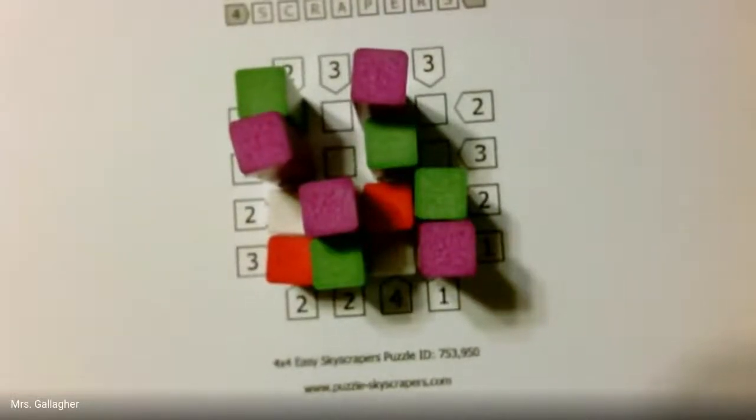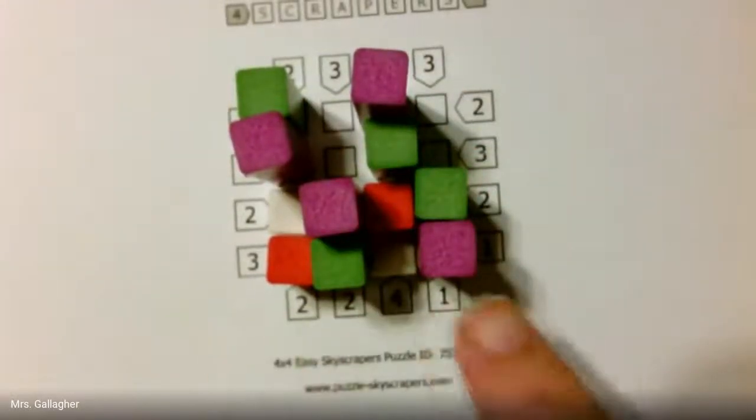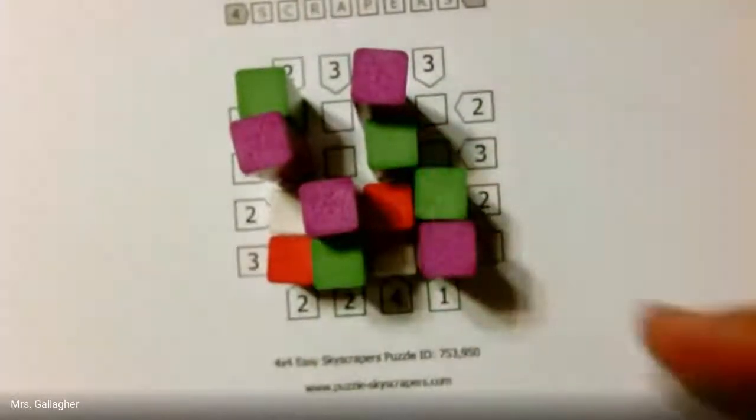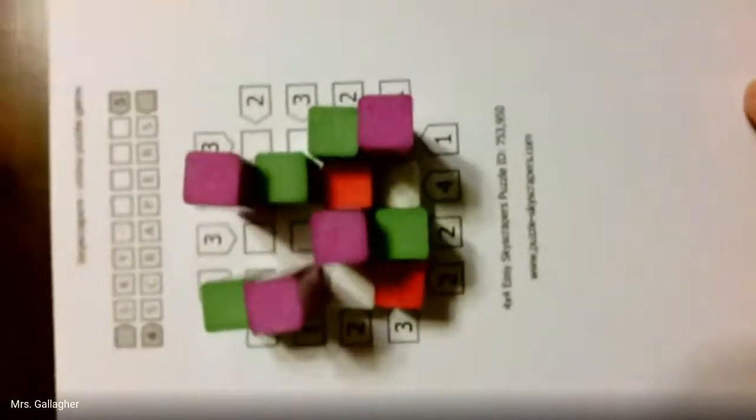Good. So again, because we have the colors, I want to point out that we have a purple one in every column and every row. We don't have two purple ones in the same row or in the same column. Same thing with the green one. So that's really good. That means we're on the right track to get the correct answer. I'm going to turn this so that you can reach it. Let me put it back in the camera view, okay?